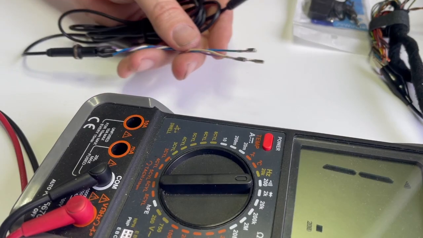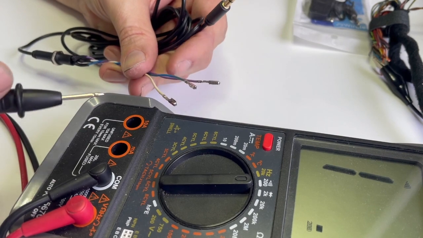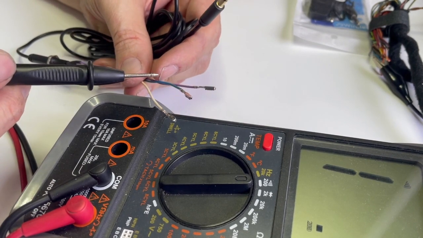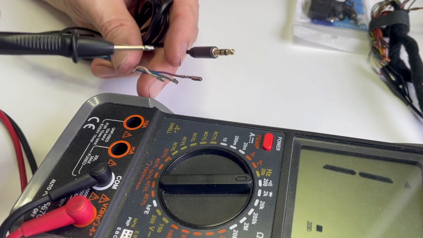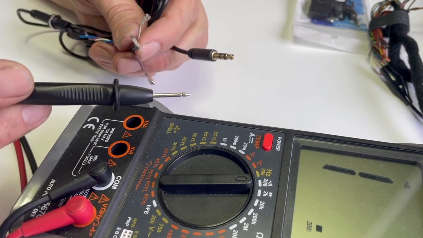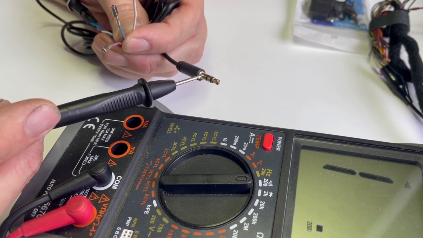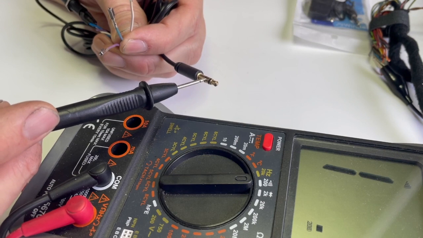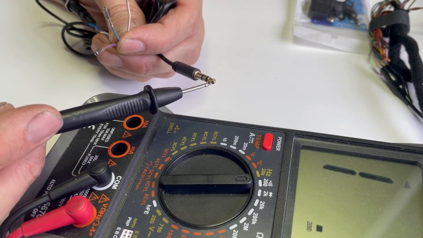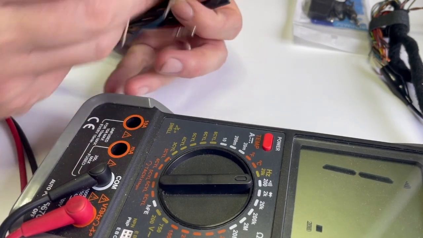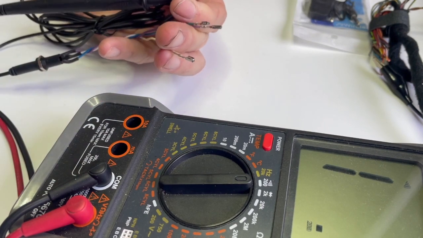Okay, the last thing that I'm going to do is just to make sure that I can identify here which one of these three cables is ground, which one is the right channel, and which one is the left channel. To do so, I just need to know the pinout of the 3.5 millimeter connector, and I know that this section here is ground, this section here is the right channel, and this section on top here is the left channel. So let's identify them. Let's see how it works. So first of all, let's identify the ground.